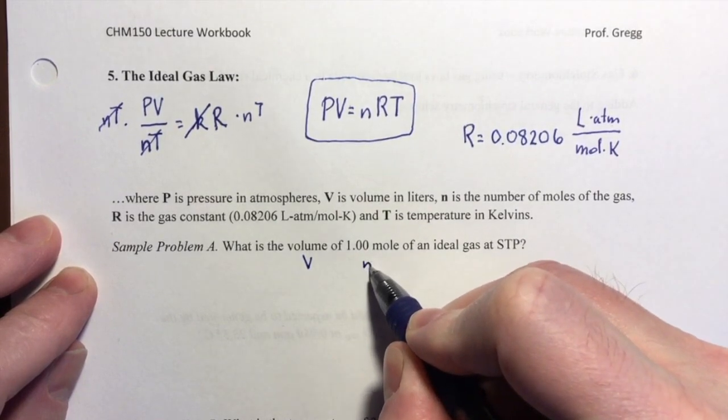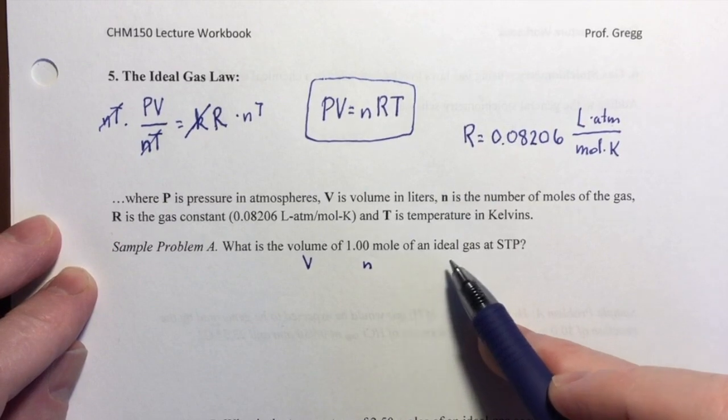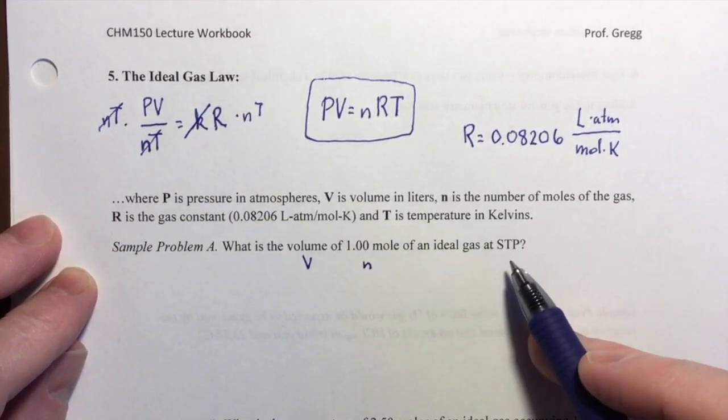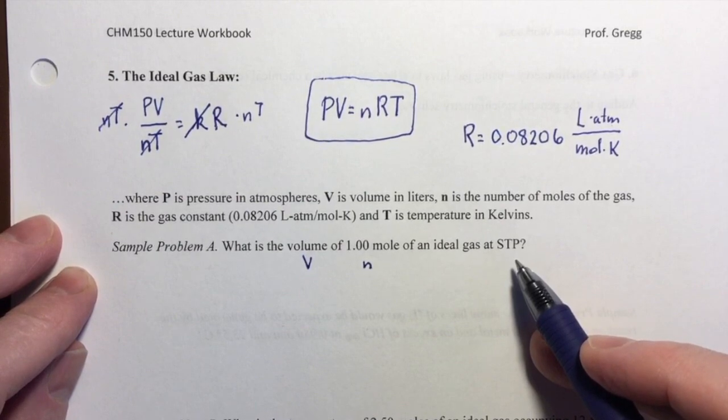There we have our N value. What is the volume of 1.00 moles of an ideal gas? So we're going to be able to use our ideal gas law at STP. You remember what STP is? It's standard temperature and pressure.